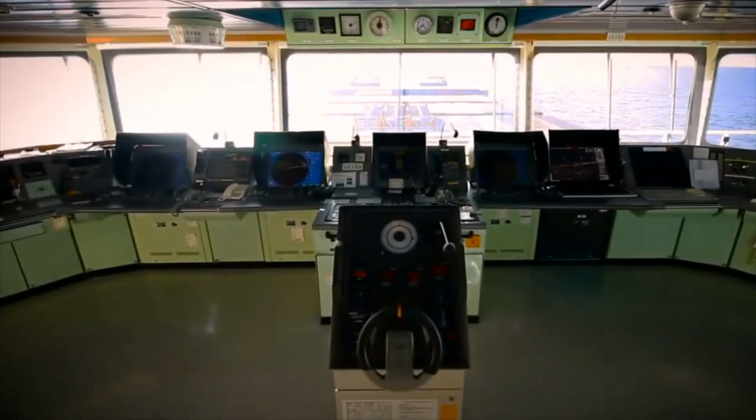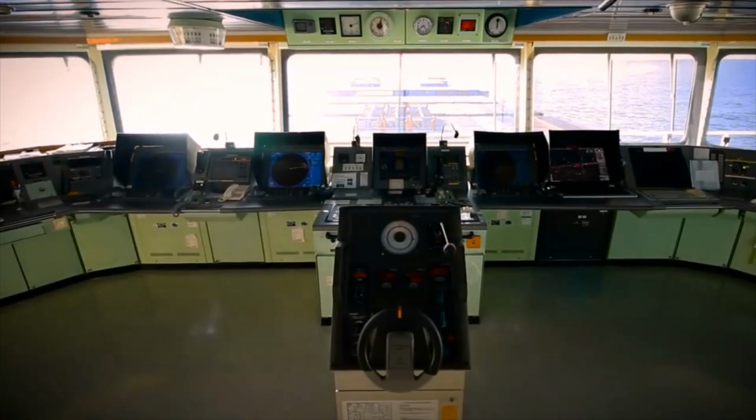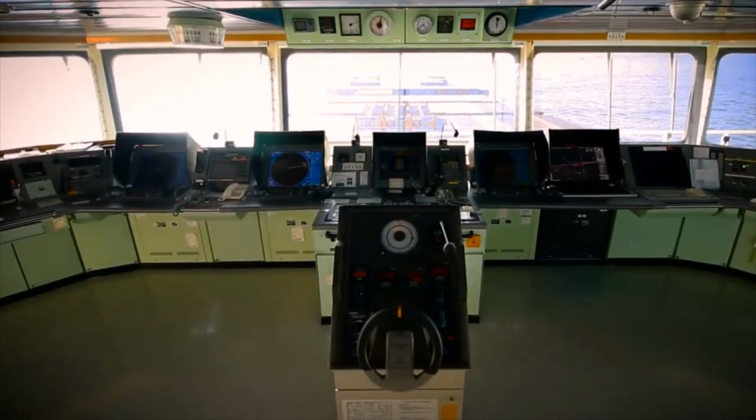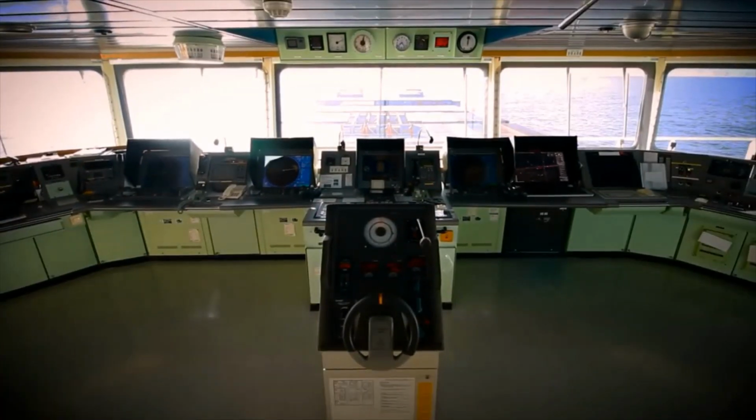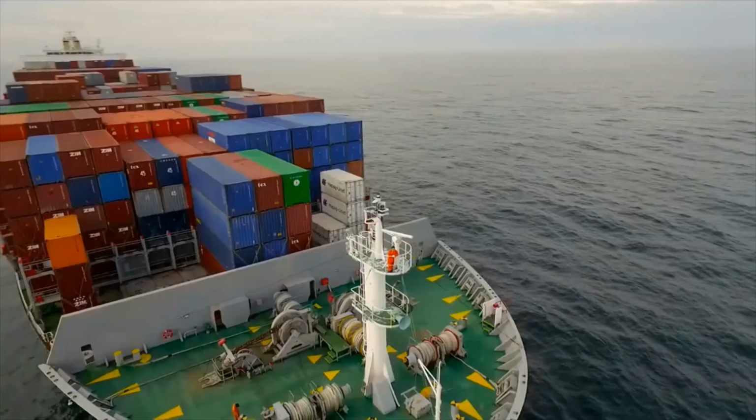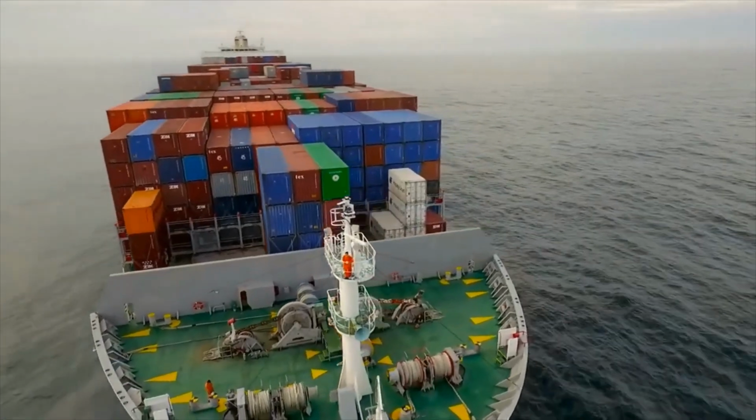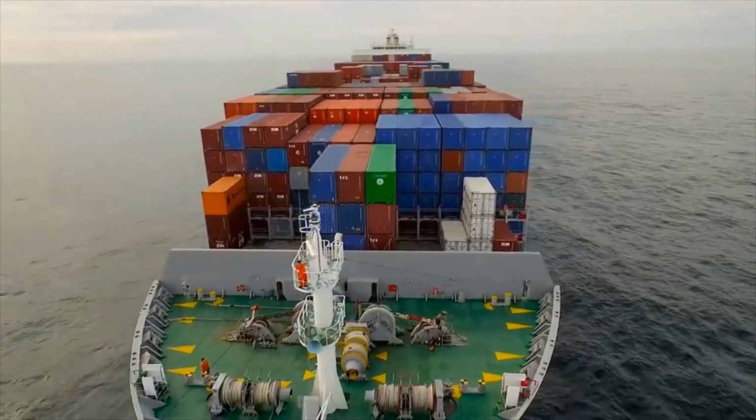Moving on to the center console, this is where most of the electronic navigation equipment is. Starting from the port side, we've got 3 radars. 1 radar antenna on the forward mast and 2 at the back on the main mast.